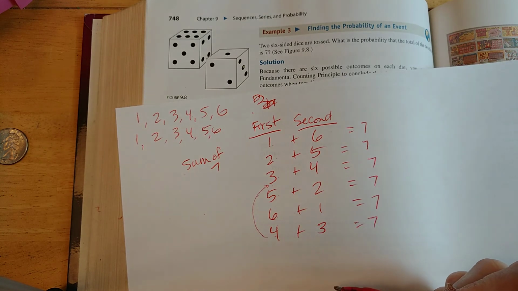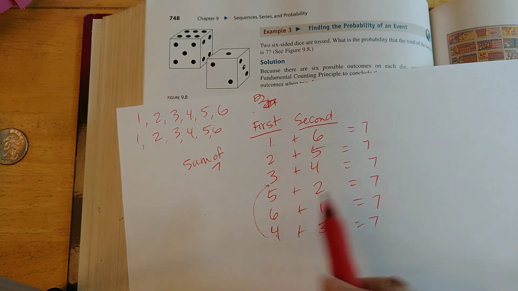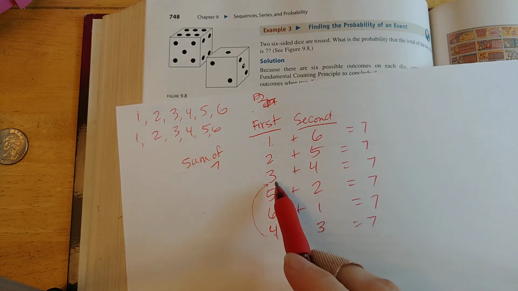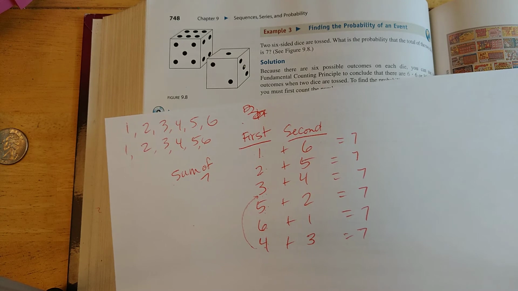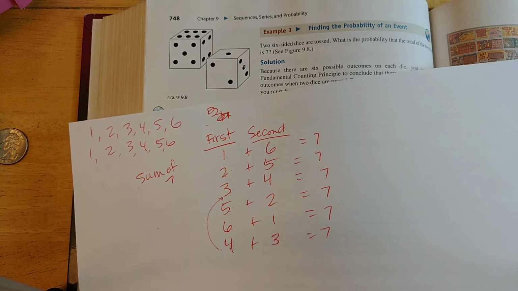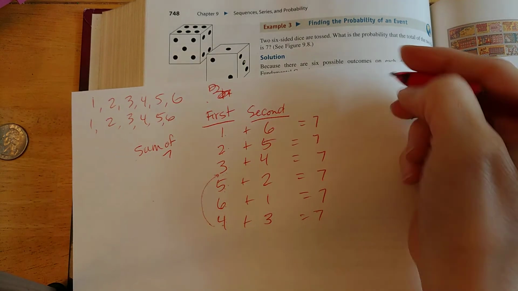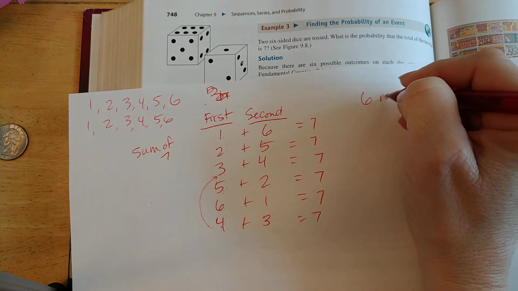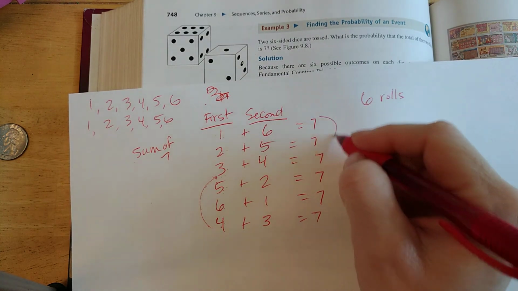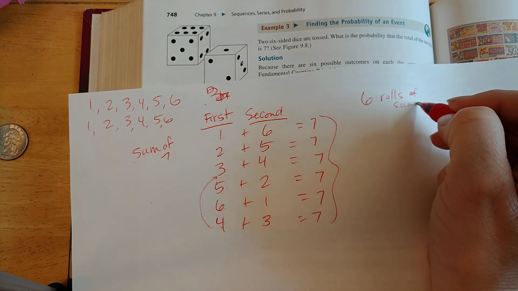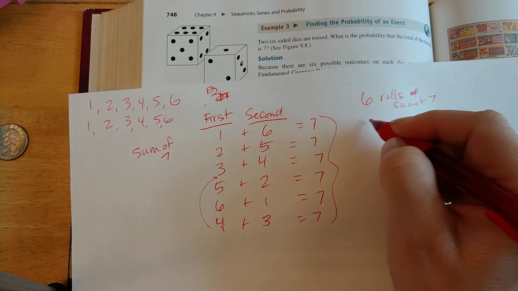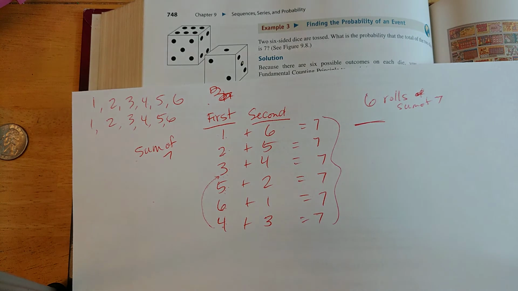Sometimes you forget one. You have to go back and see what you have. Okay, so we have 1, 2, 3, 4, 5, 6 possible rolls that we can get with the first and second. Okay, so we've got six rolls to have a sum of 7, and 6 over the total number of outcomes.